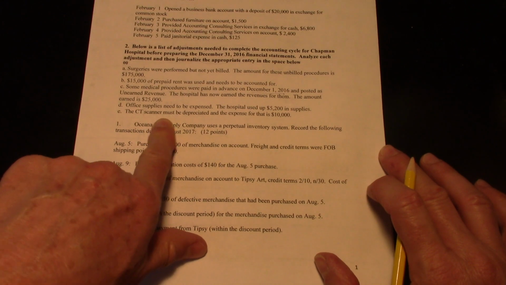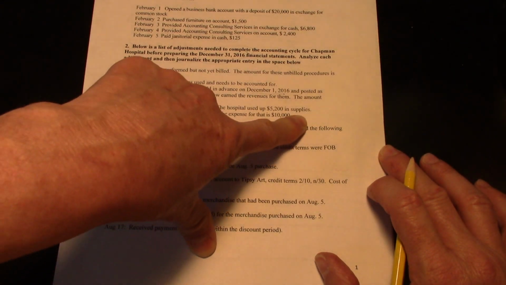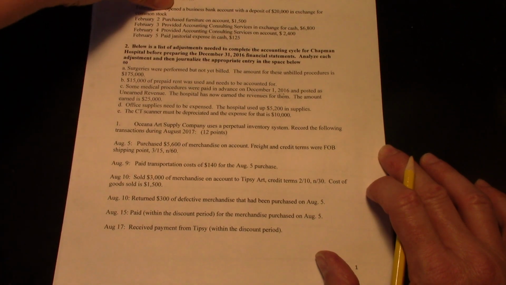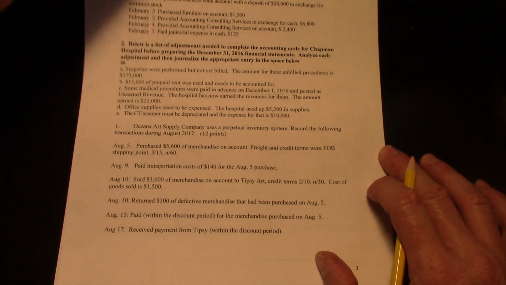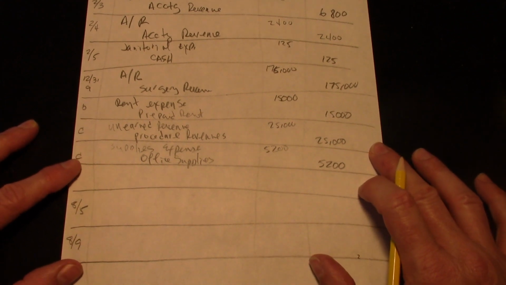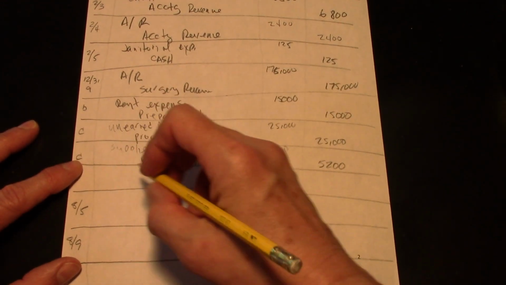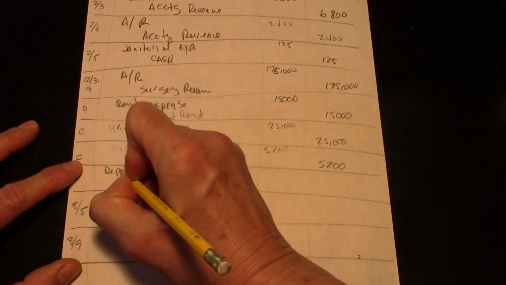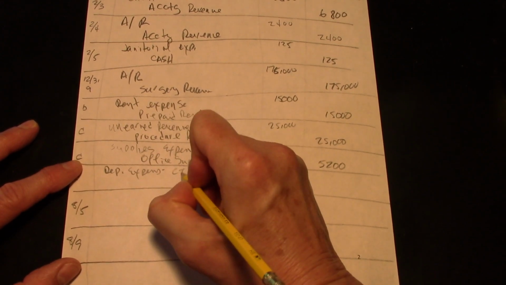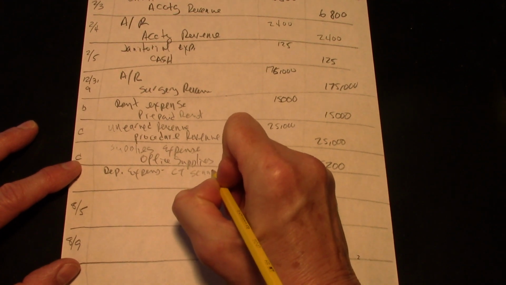Next, the CT scanner must be depreciated, and the expense for that is $10,000. Okay, so this is probably the easiest one because you can just memorize it. Whenever you do depreciation, you're doing depreciation expense for whatever it is. So we're going to say depreciation expense dash CT scanner.